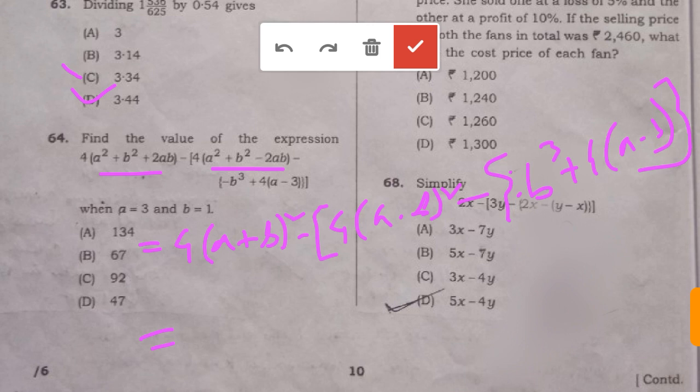Now by putting the value a is equal to 3 and b is equal to 1, we can write it 4 into a plus b, that means 3 plus 1 is equal to 4 whole square minus 4 into a minus b whole square. So here will be 3 minus 1 is equal to 2 square minus b is equal to 1, so minus 1 cube minus 4 into a minus 3, that means 3 minus 3, so it will be 0. No need to write this one.